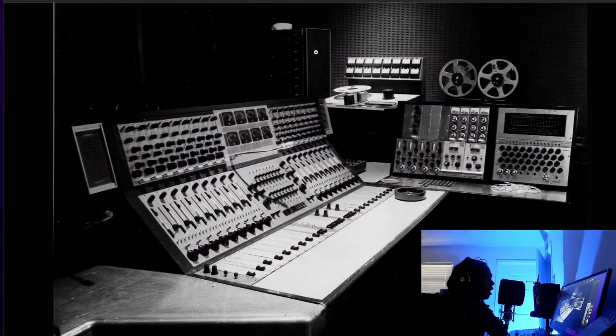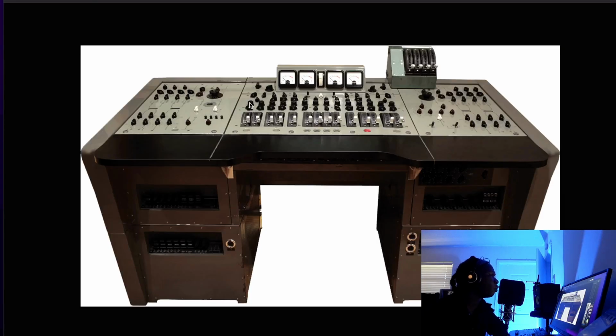So, in the beginning, a lot of those first consoles were actually tube consoles, which is very interesting. You had something like the EMI, the REDD console as well. So a lot of the first consoles were using tubes, and it's interesting, even microphones as well. Tubes have always been a very important part of audio, you know what I mean?